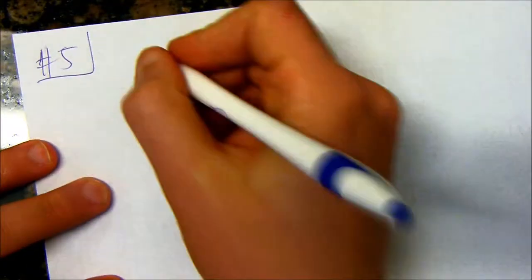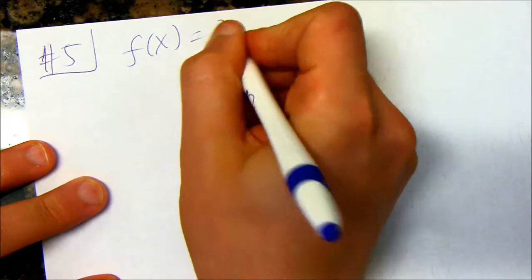So number 5 was where we were dealing with increasing and decreasing intervals and local maxes and mins. So number 5 for me said that f of x is equal to 2 over x.